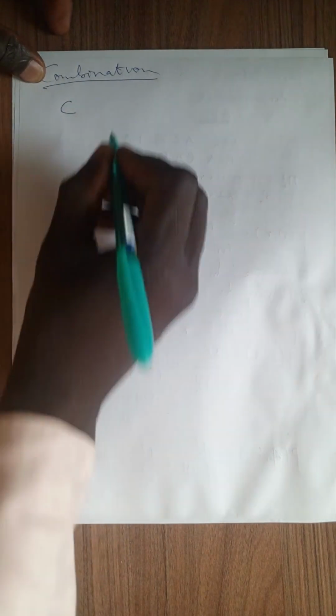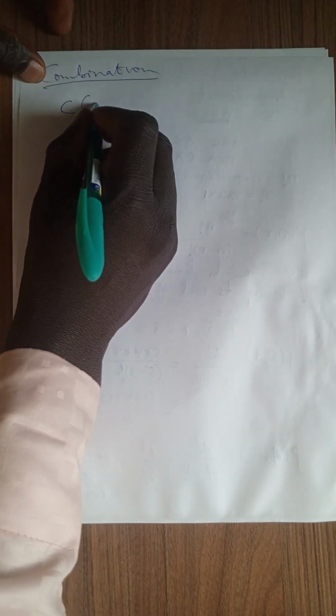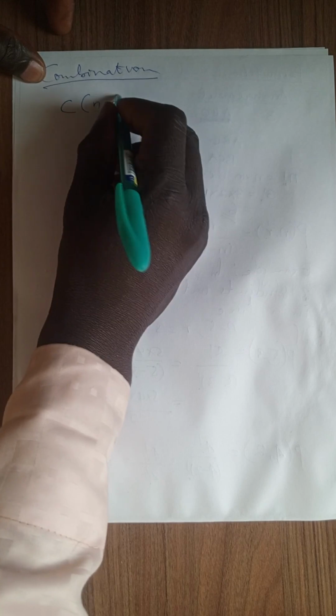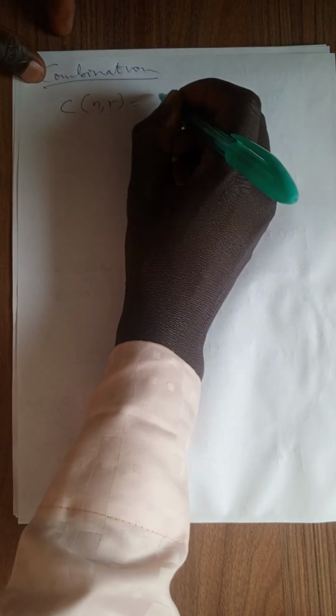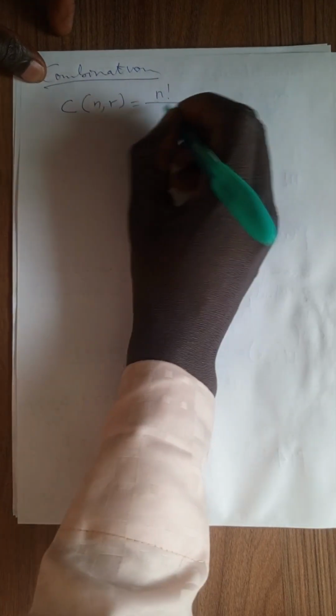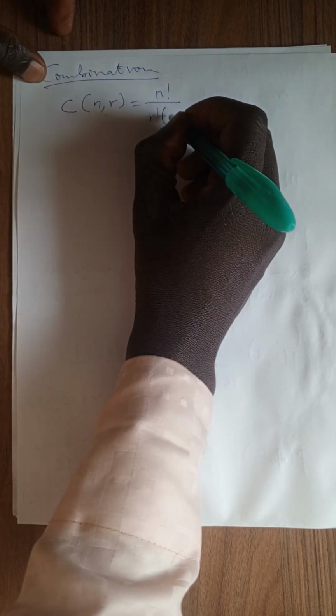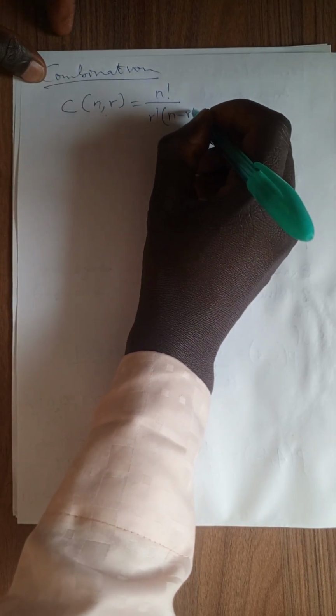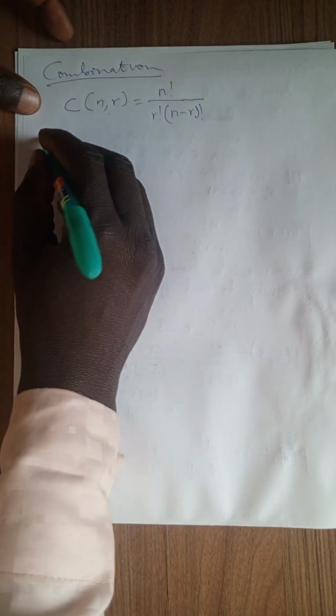So the formula is given by the combination of n objects, choosing r at a time, and this is given by n factorial over r factorial times (n minus r) factorial. This is the formula to choose r objects out of the given n objects. So we can have an example.